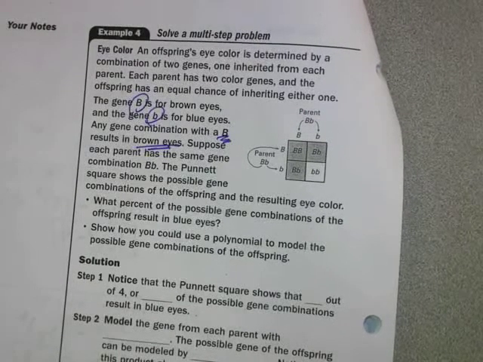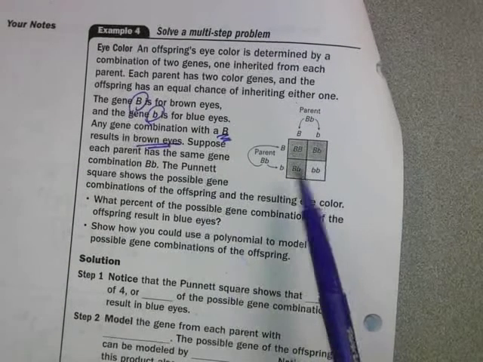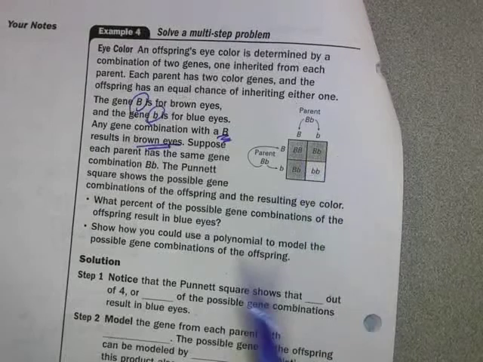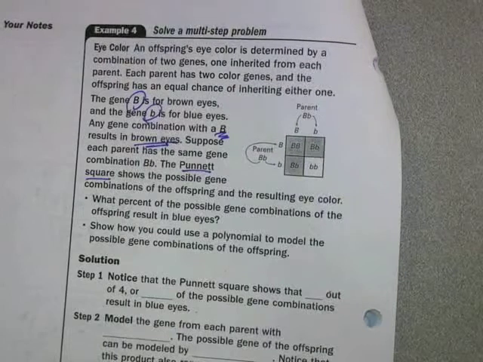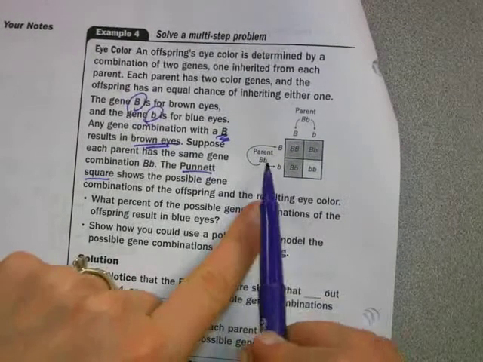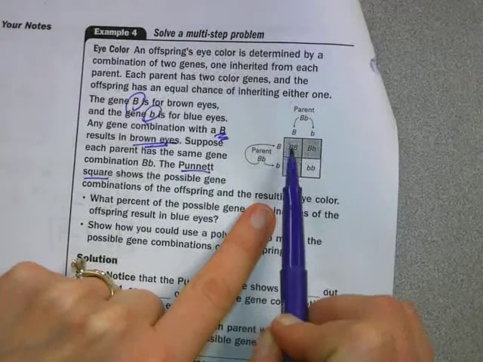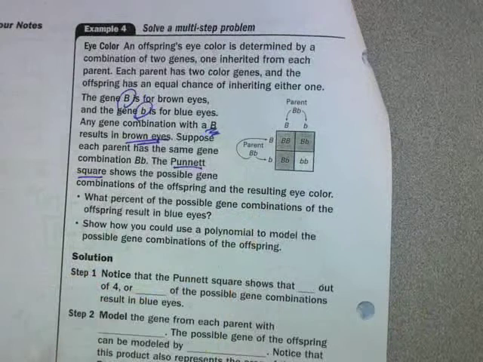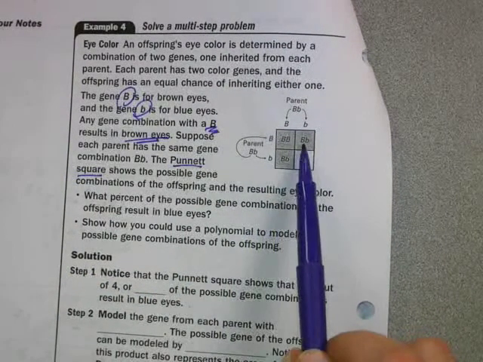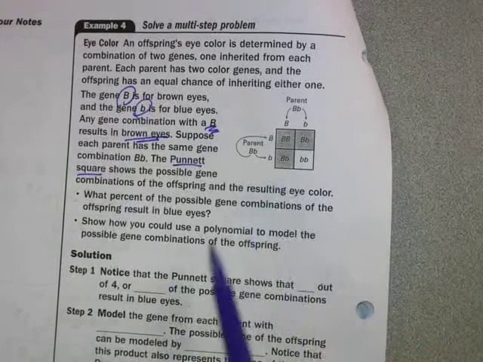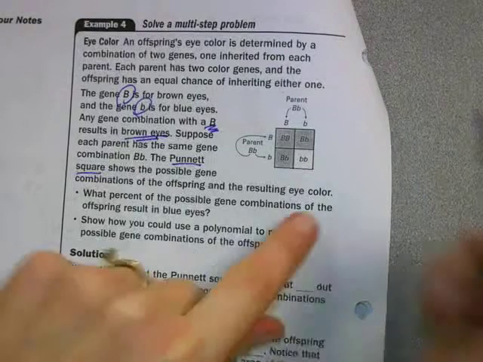So what we're going to do here is use a Punnett square. This was our 4 square we were using before, but in science it's called a Punnett square. And we're going to show the possible gene combinations of the offspring. So here's one parent with a capital B, lowercase b, and here's the other parent, capital B, lowercase b. When you multiply them out, you can see that this is a double B, so what will that result in? Brown. Capital B in this one, brown. Capital B in this one, brown. 2 lowercase b's, that's the only one that will have blue eyes. So this one was the blue eyes one, the rest were brown.